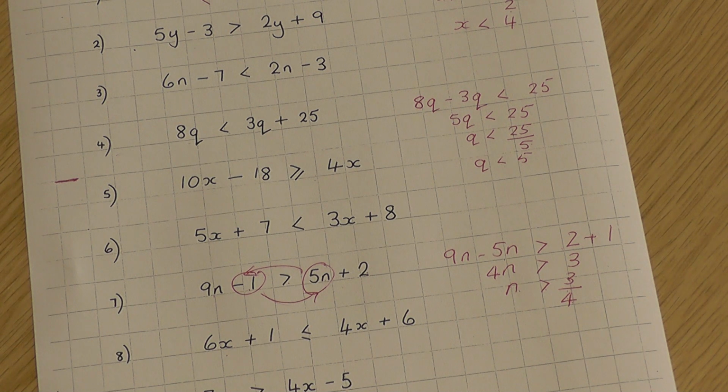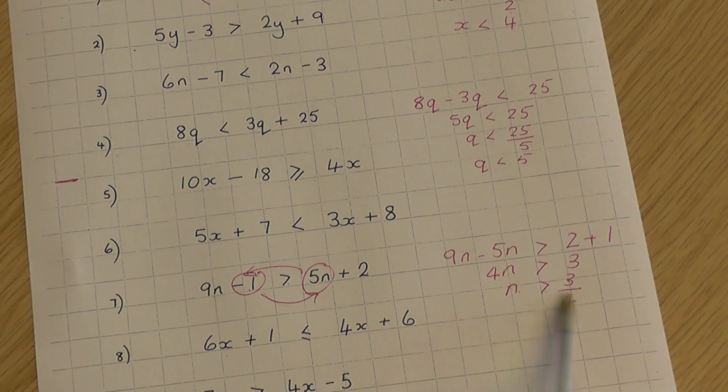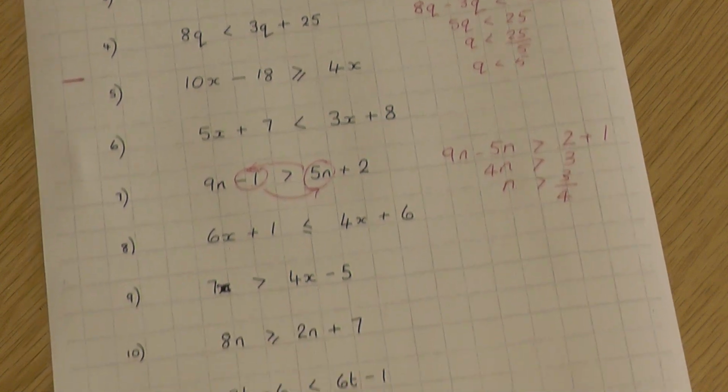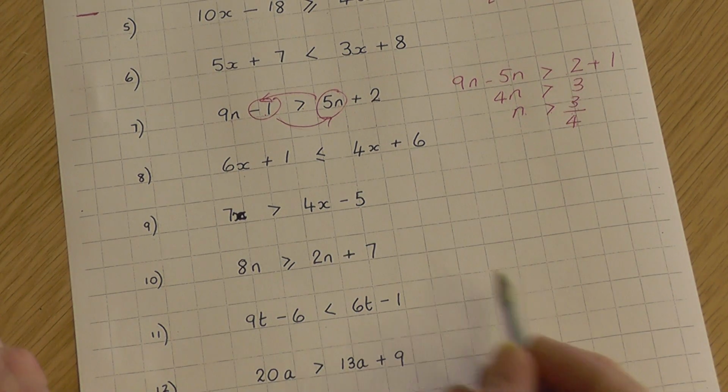So n equals 1, n equals 2, n equals 3, n equals 4, all those will work. But it also means any decimal bigger than 3/4 would work. So, for example, n is 0.9 would work because 0.9 is bigger than 3/4. 3/4 is 0.75. So n equals 0.9 would work. So there's the final answer, and the whole range of answers for n must be bigger than 3/4 for it to work. Okay, let's do one more towards the bottom.